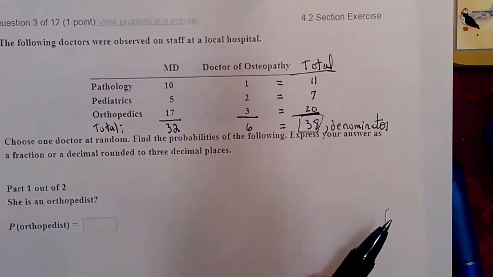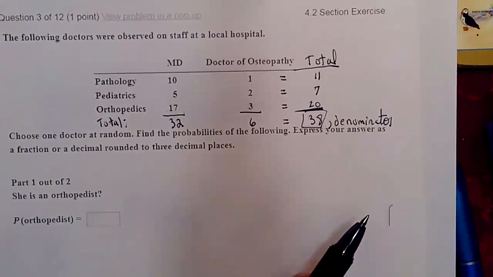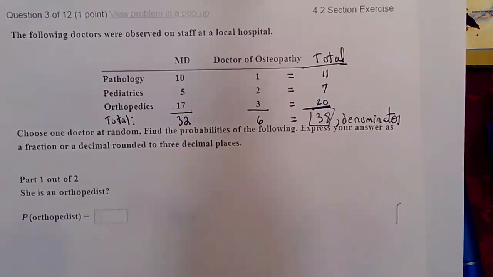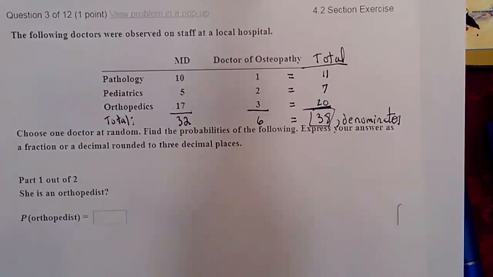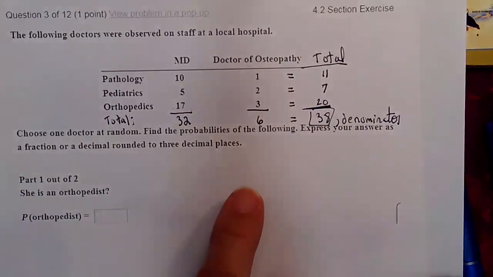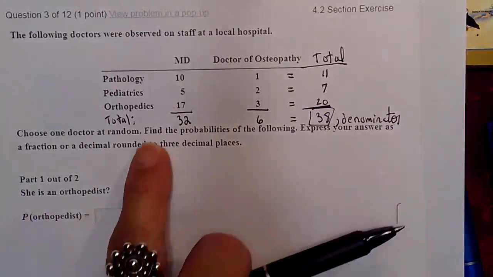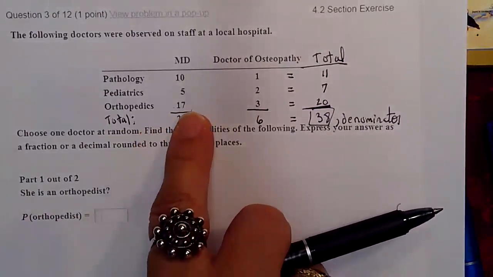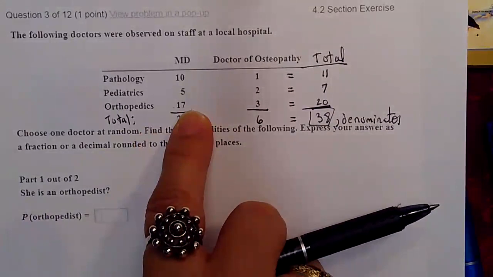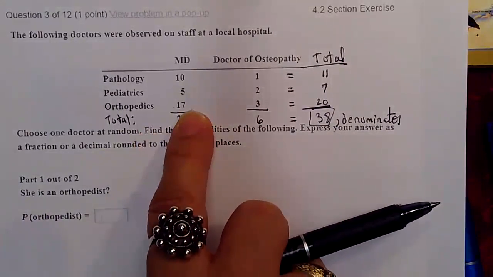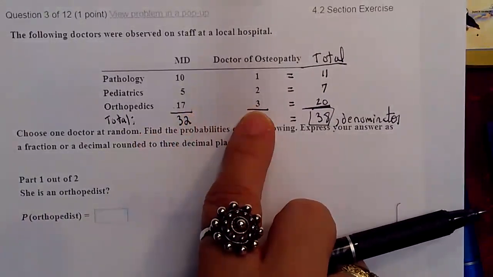So we're choosing one doctor at random. Find the probability of the following. And it says she's an orthopedist. Okay. So if I look at the orthopedist here, notice how the orthopedist consists of these 17 that are medical doctors, as well as the doctor of osteopathy.